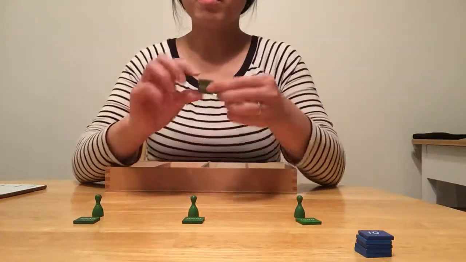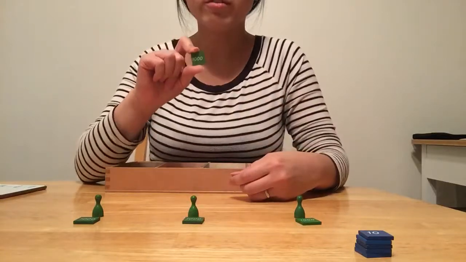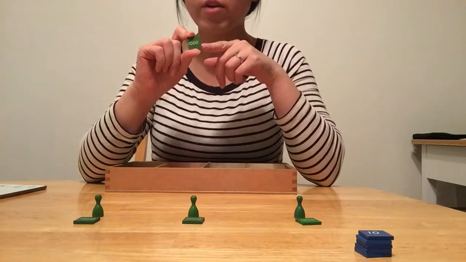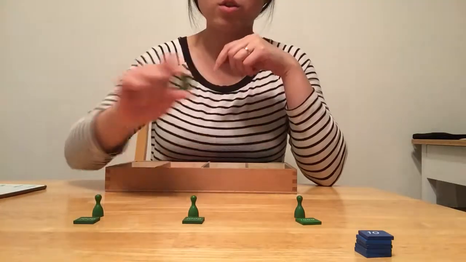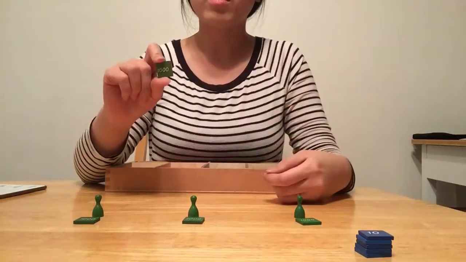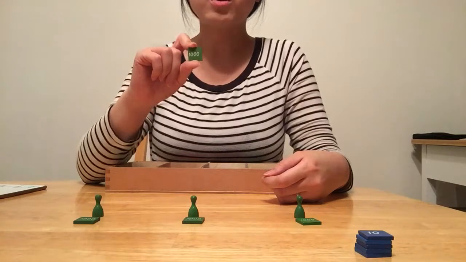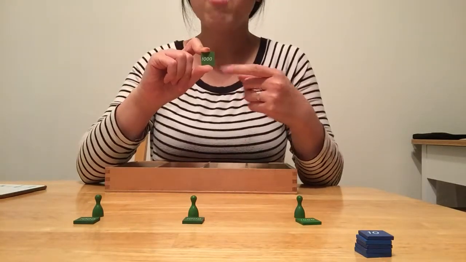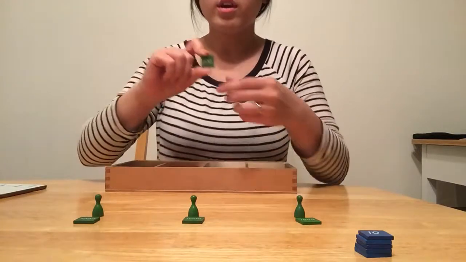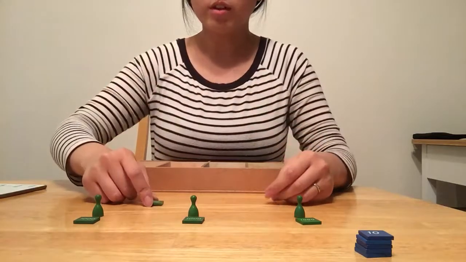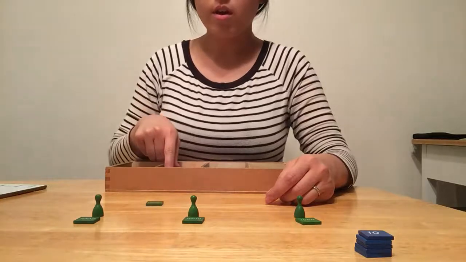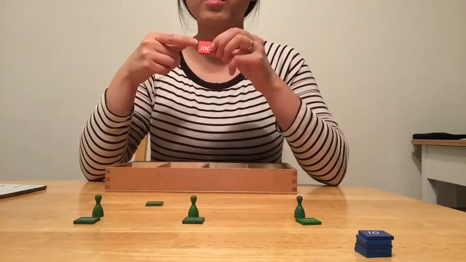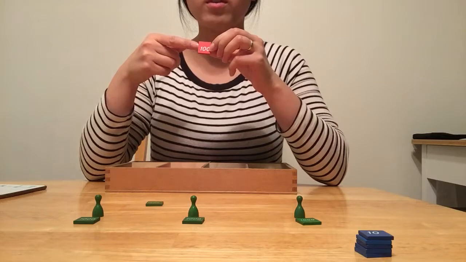Now here's the problem. I only have 1,000 left, but I still have to distribute that out evenly. However, I can't give it to one because that wouldn't be even. In order for me to distribute this out evenly, I must exchange my 1,000 for hundreds. So I'm going to put my 1,000 here on the side for now, and I'm going to grab hundreds to the total of 1,000.